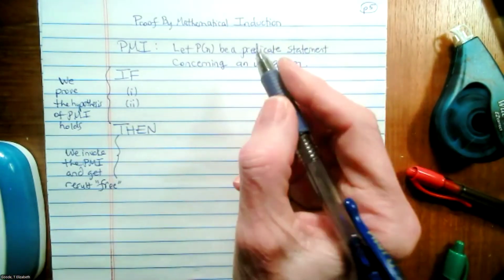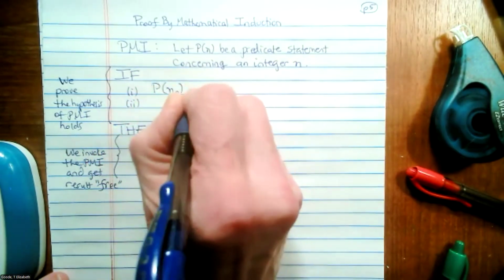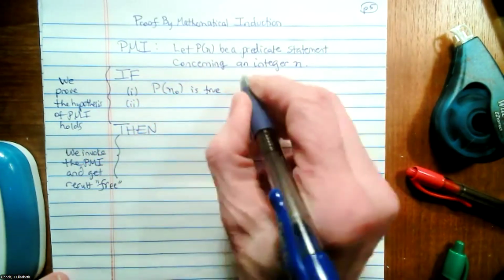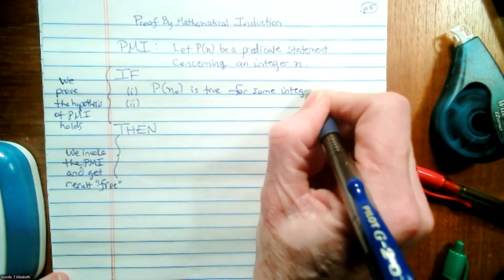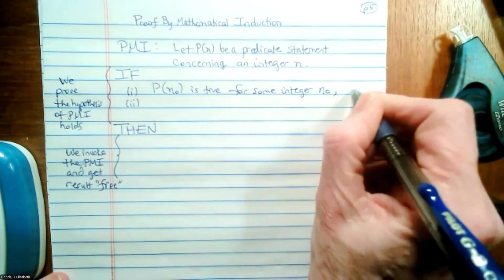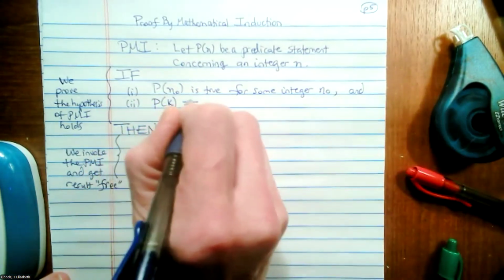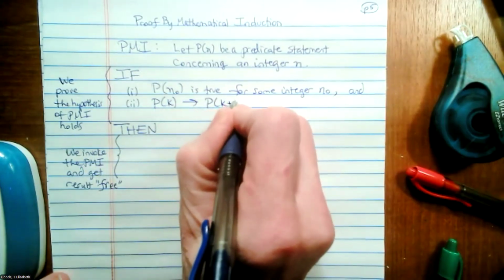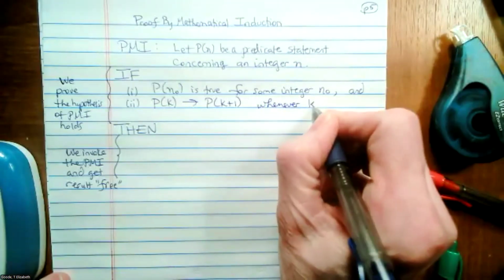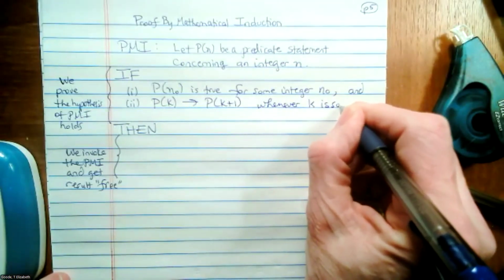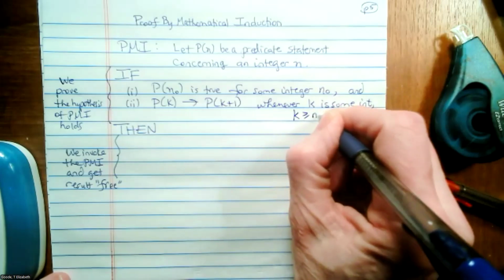If P of n naught is true for some integer n naught, that's our bottom step, and P of k implies P of k plus 1 whenever k is some integer with k greater than or equal to n naught.